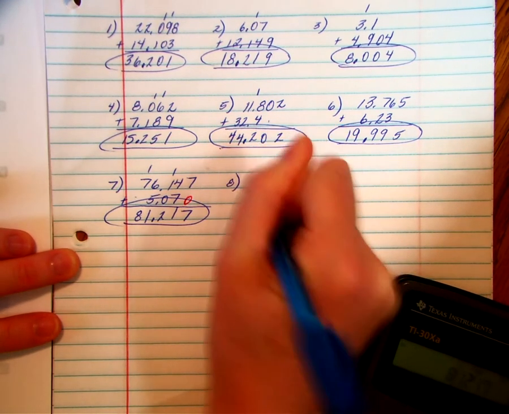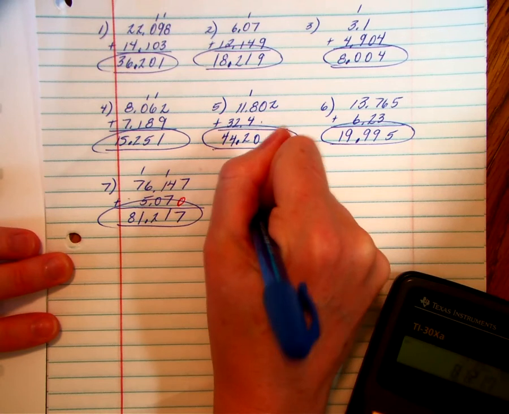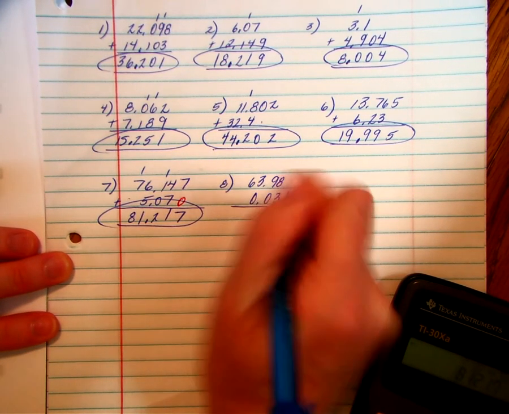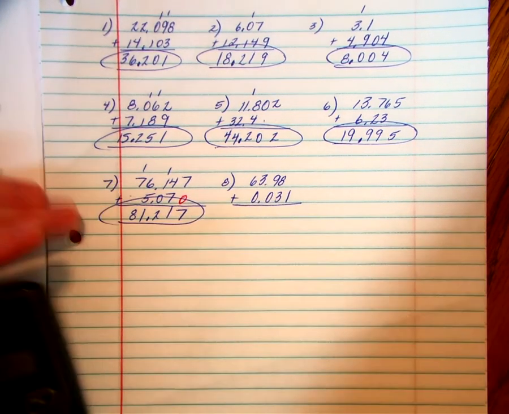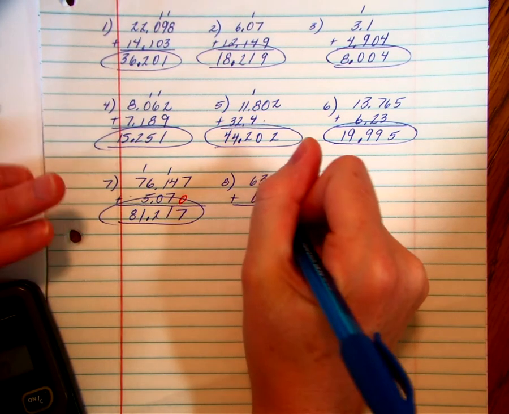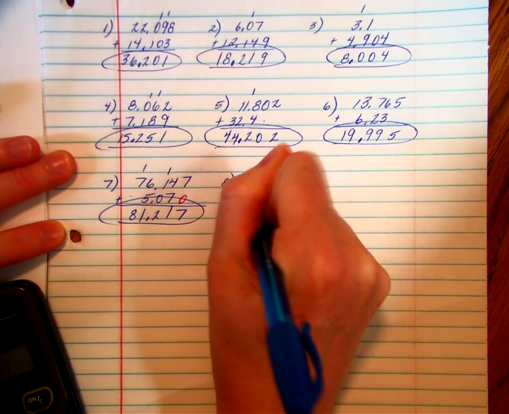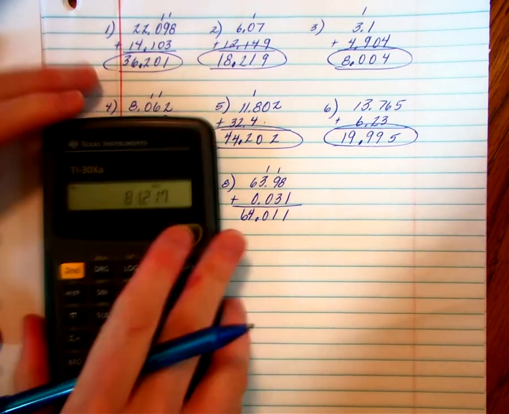63 and 98 hundredths plus 81 thousandths. Be careful on that one. Make sure you get that one lined up correctly. Okay.